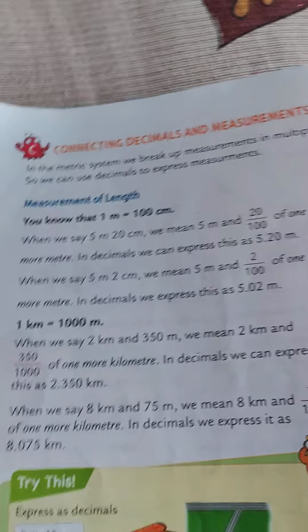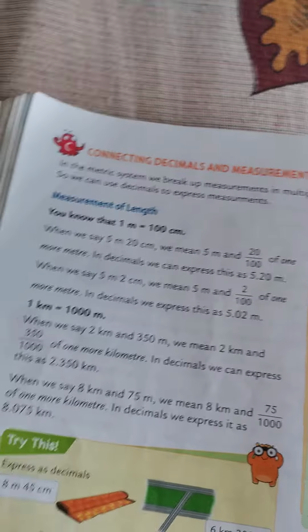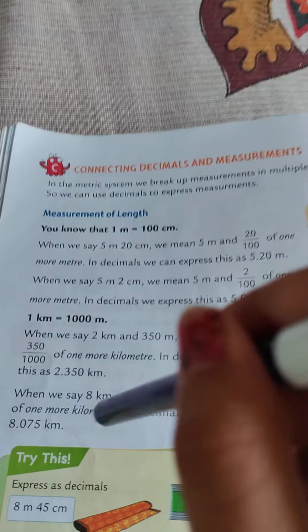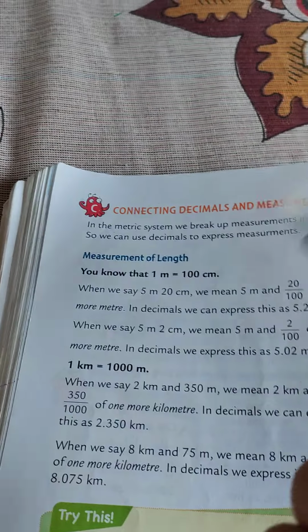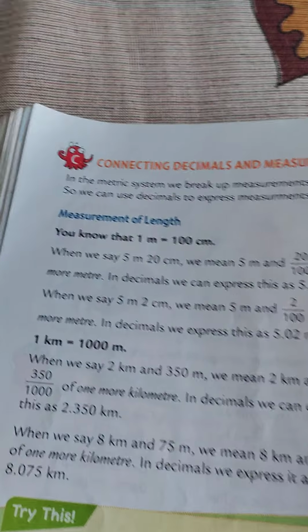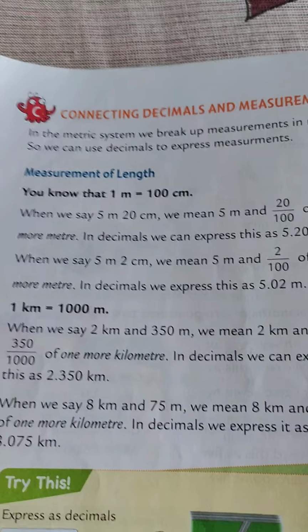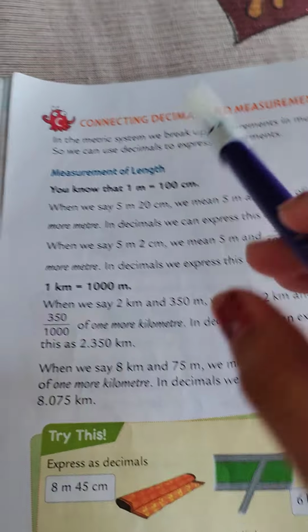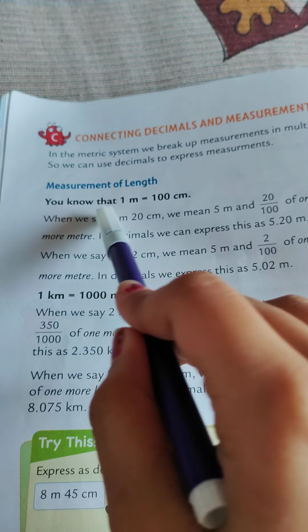You may have learned this in lower grades like 4th and 5th. 1 meter equals to 100 centimeter. 1 kilometer equals to 1000 meter. 1 kilogram equals to 1000 gram. 1 liter equals to 1000 milliliter, and that's all. So for that we can continue it like this.